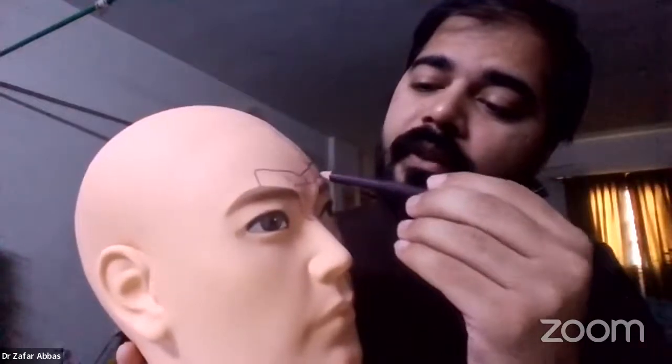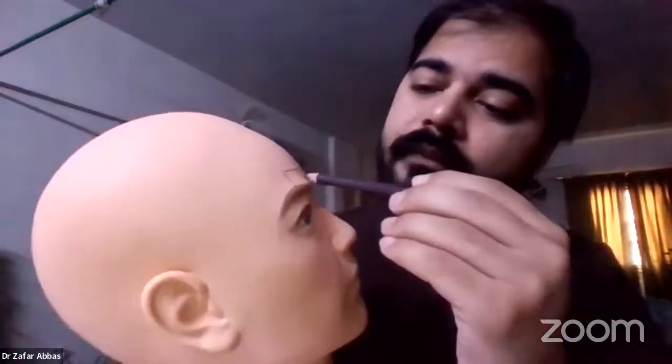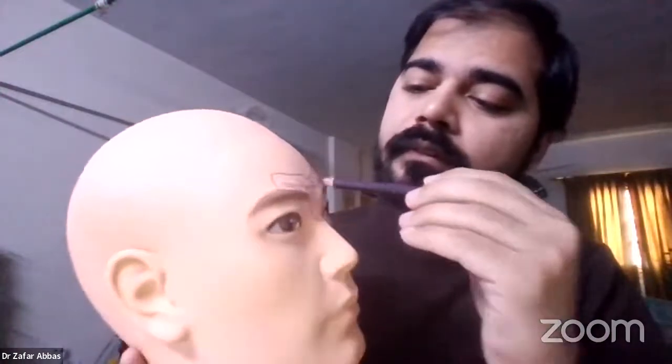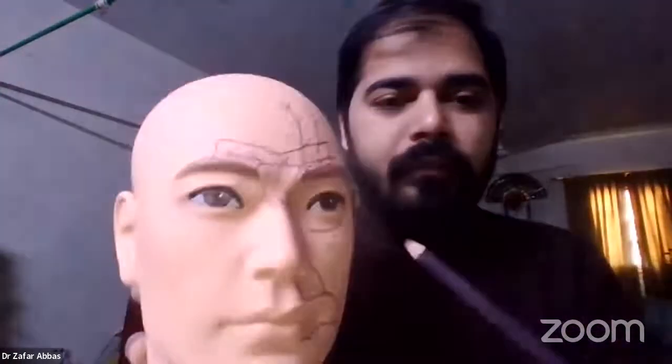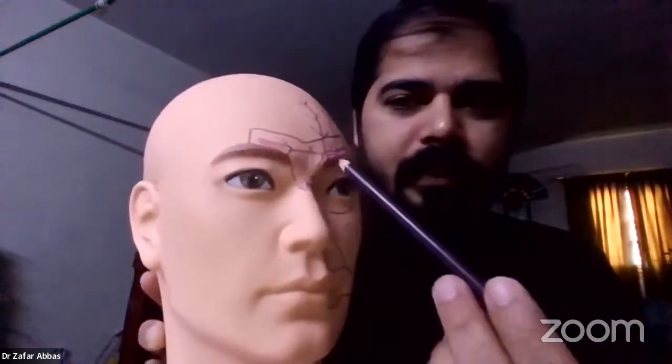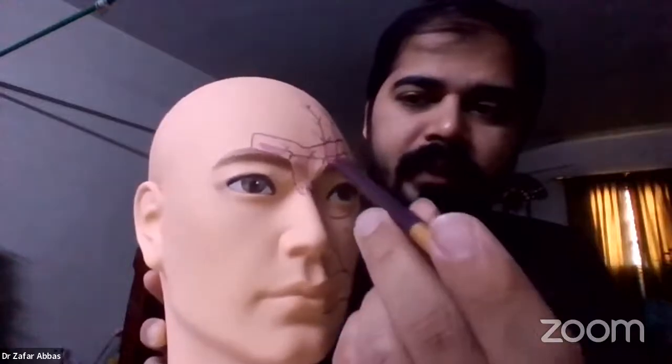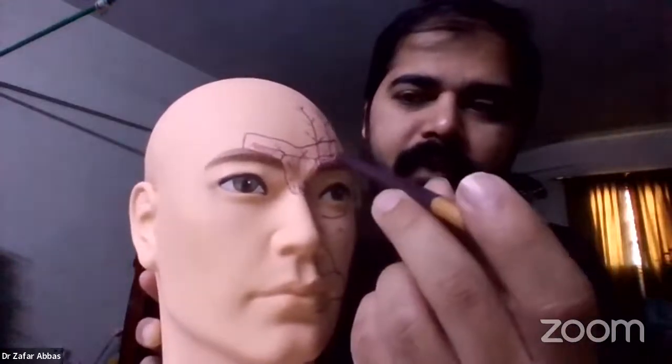Over here is our corrugator muscle. We inject in 2 points, at 45 degrees, inject, aspirate, 45 degrees, inject, aspirate. Okay.